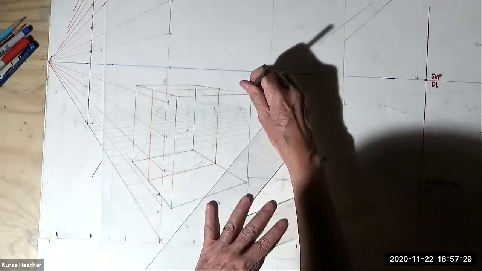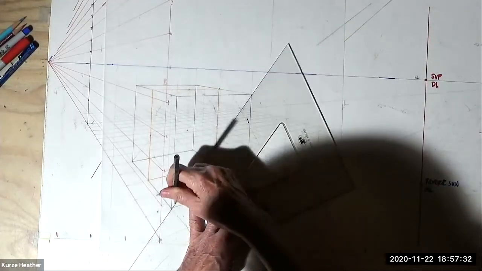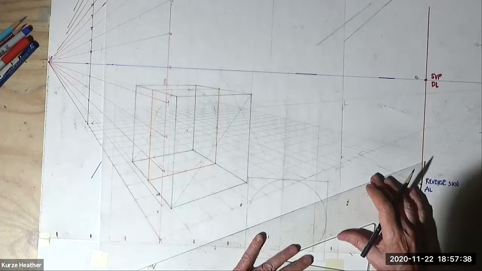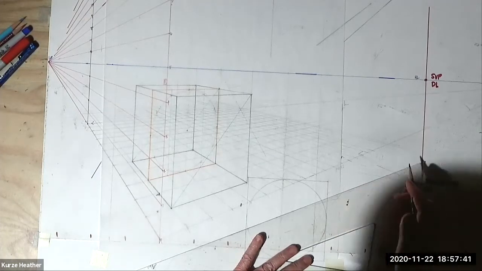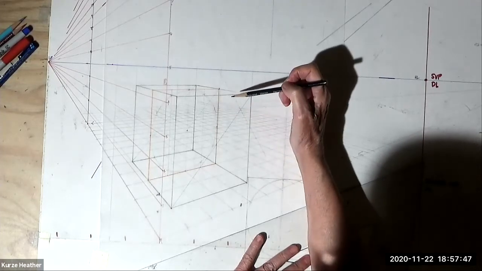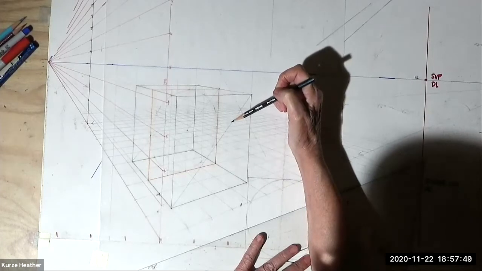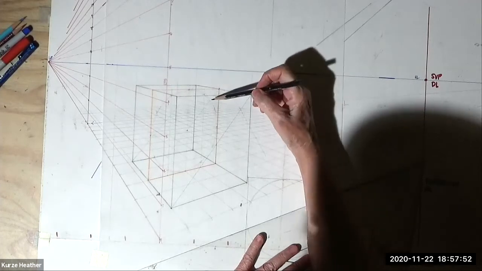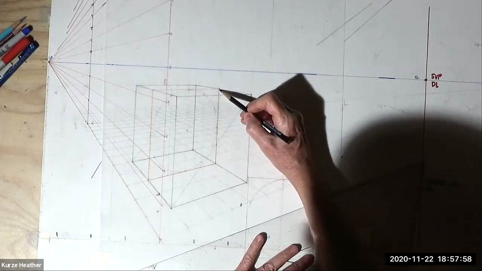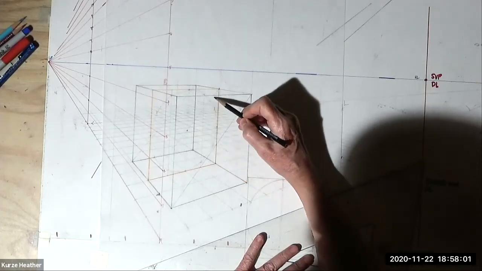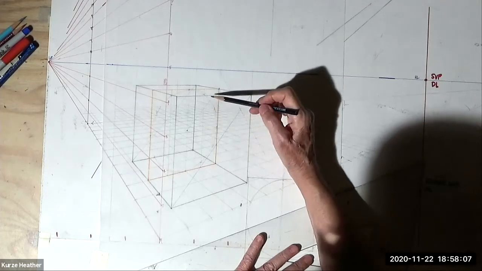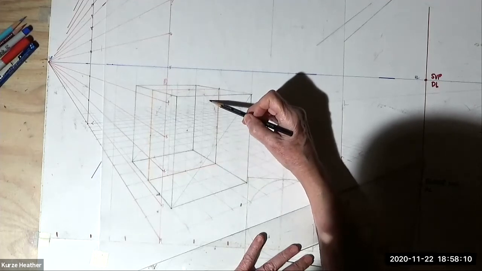All right, so there's the diagonal line there, make it a little darker, that shows where the plane is that the blue disc sits in. But we need to find the extent of the blue disc. Well, the blue disc intersects the orange plane right here.